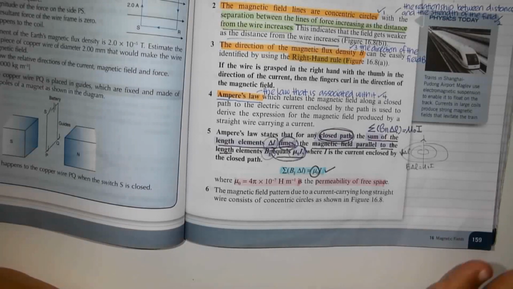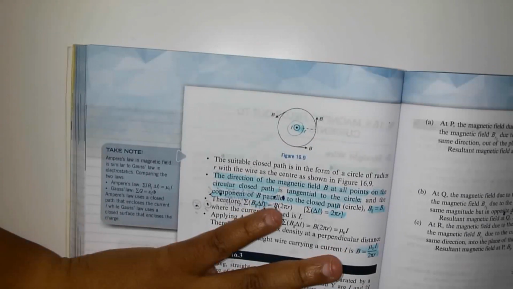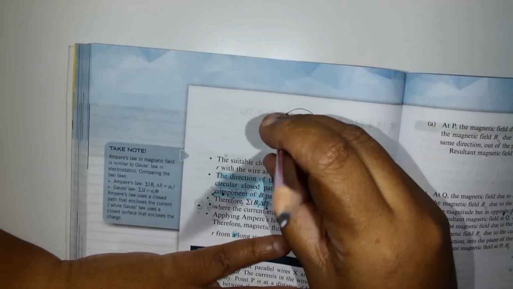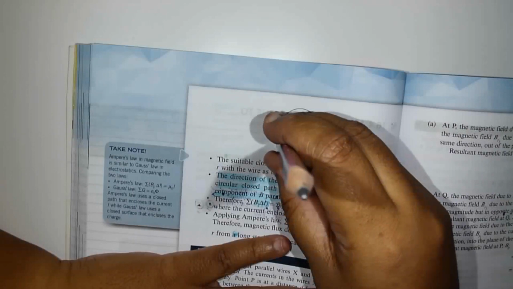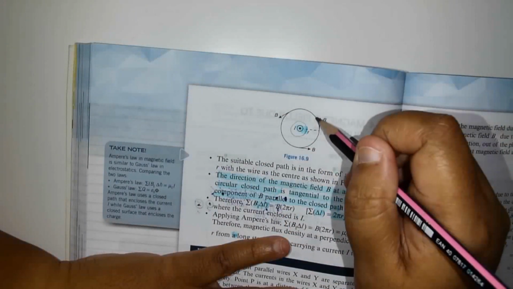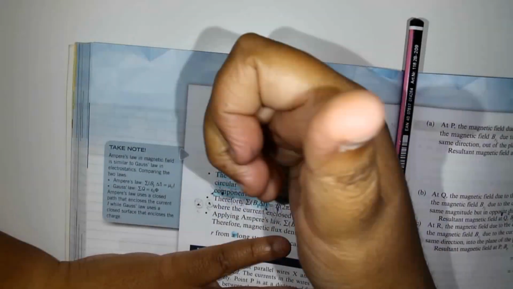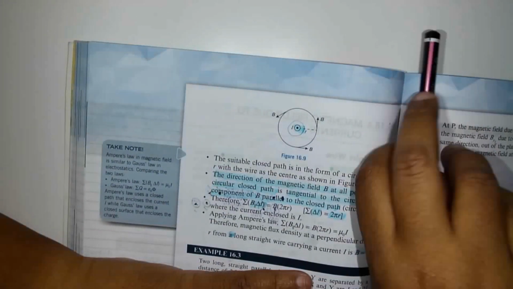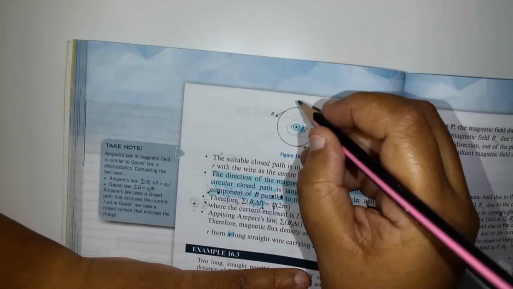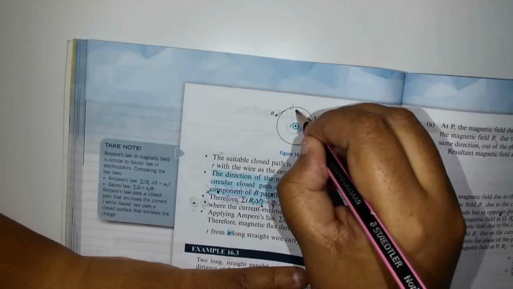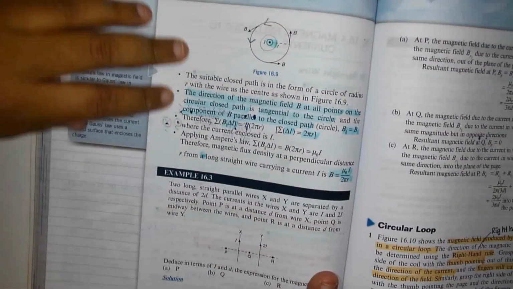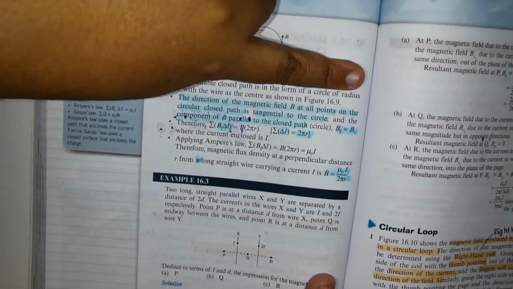Okay, alright. So in this example, in figure 16.9, we have a current carrying conductor where the current is coming out of the page. If I draw the concentric circle, I use my right hand grip rule out of the page, so the direction of my magnetic field will be in this direction. So that's why you see your B. Now the suitable closed path is in the form of a circle of radius r.